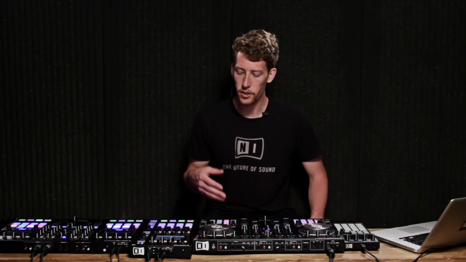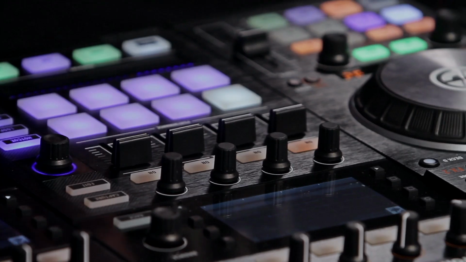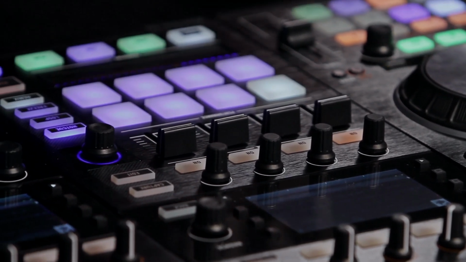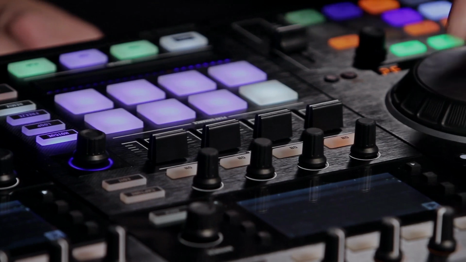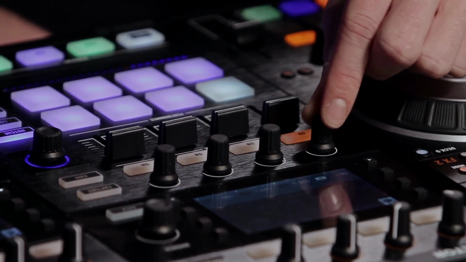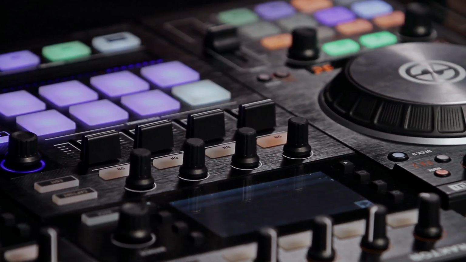Now, what's unique with the D2 though, is in addition to being able to choose which stem gets the effect applied to it, the knobs above it give me an effect send level. So if an effect, let's say for example, the reverb is too much reverb on a vocal, I'm able to dial back how much of that effect gets applied to the stem.